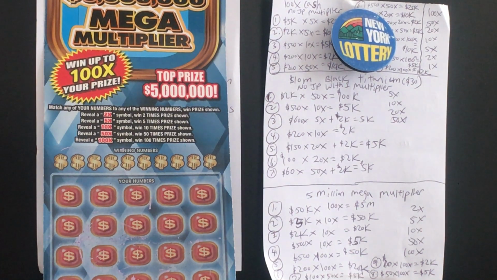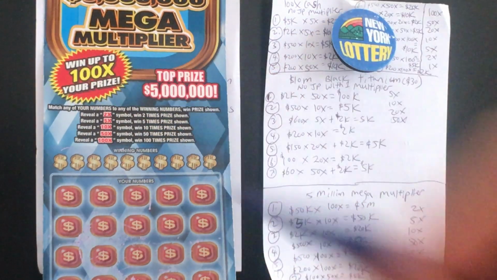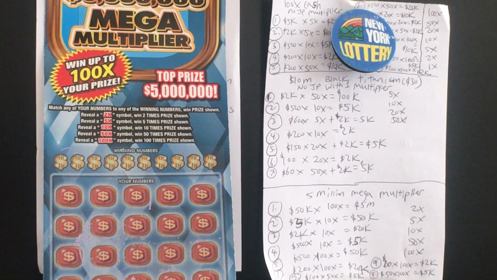So if you get 100x, you have a chance of hitting 5 mil if they put a 100x symbol on and a prize amount of 50k under the 100x. No, I do not know if they do that, but let's hope they put that multiplier up there, because if they do that, it'll make this game even more interesting, because when you get a multiplier of 100x, you have a chance to hit that jackpot of 5 million.